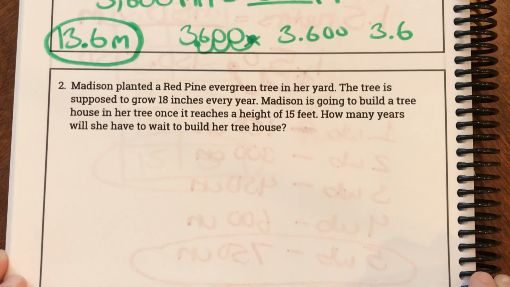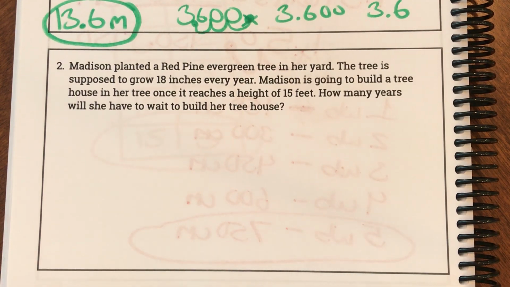Okay, ladies and gentlemen, let's do one more together. Madison planted a red pine evergreen tree in her yard. The tree is supposed to grow 18 inches every year. Madison is going to build a tree house in her tree once it reaches a height of 15 feet. How many years will she have to wait to build her tree house?